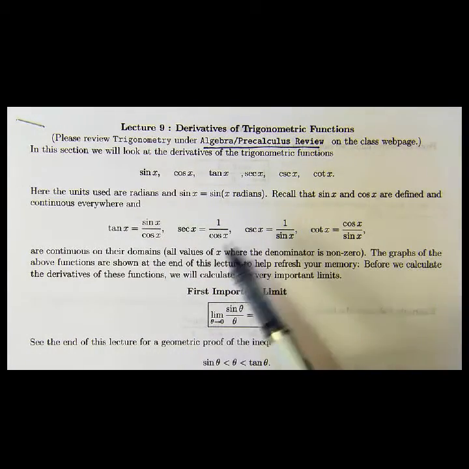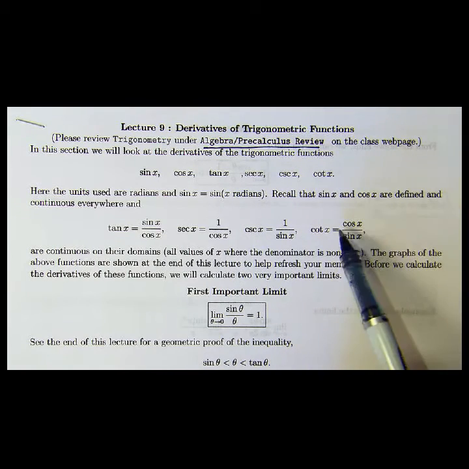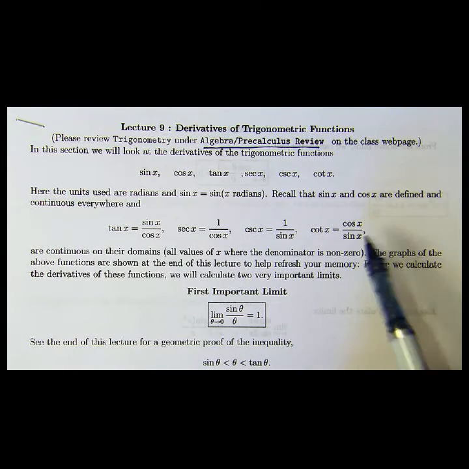Tangent is sine over cosine, secant is 1 over cosine, cosecant is 1 over sine, and cotangent is cosine over sine. And our first important limit is the limit as theta goes to 0 of sine theta over theta. This will help us derive the derivatives of sine and cosine, but it's also an important limit in its own right.